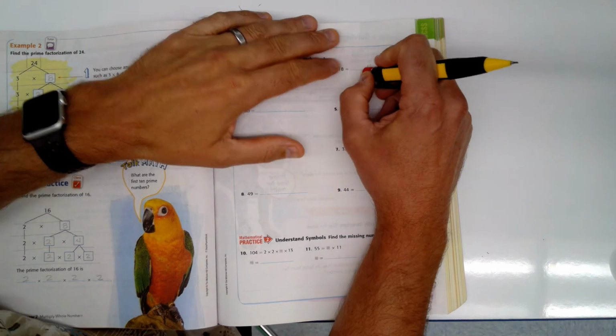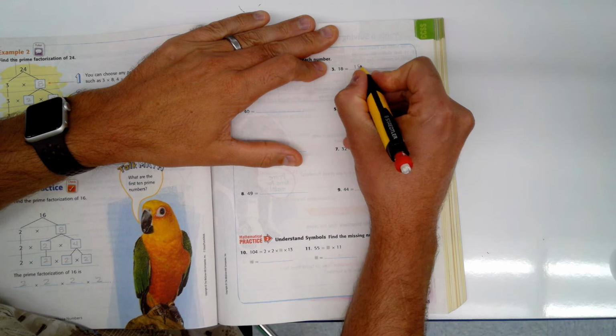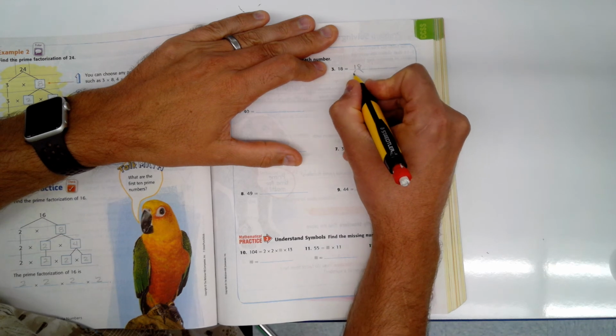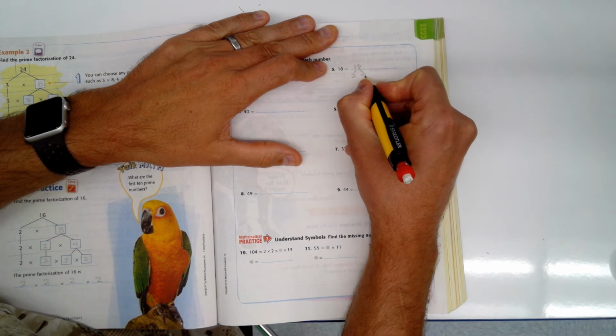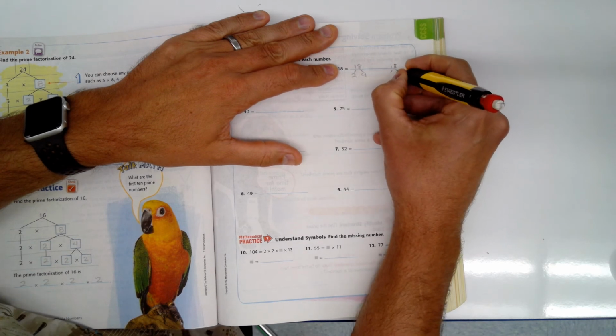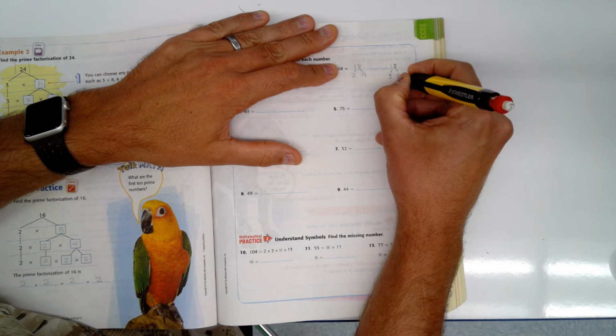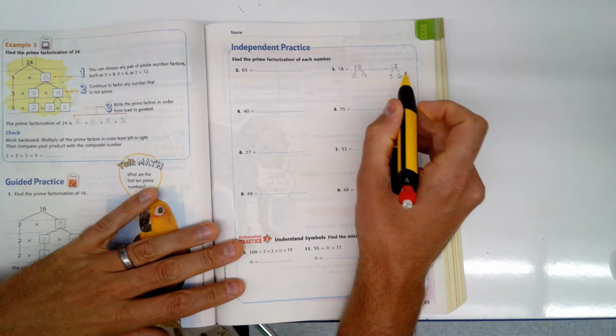In fact, I'll show you both of them working. So here's 18, and let's say 2 times 9. 2 times 9 equals 18. Let's put it over here as well. Let's say 3 times 6 equals 18, because it does. So both of these can work, and I'm going to prove it to you.